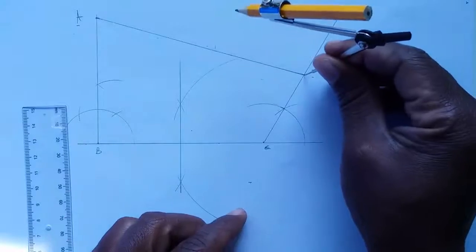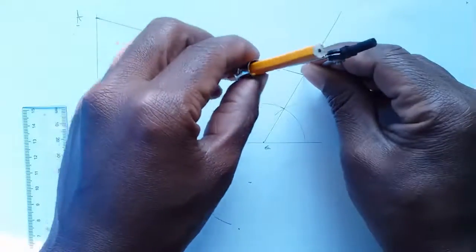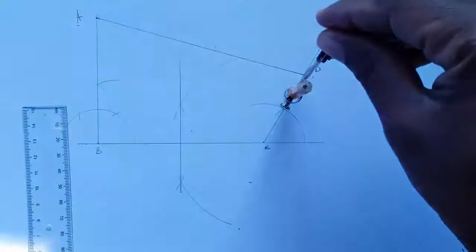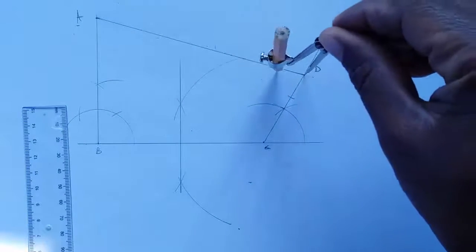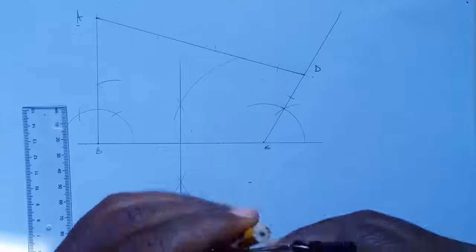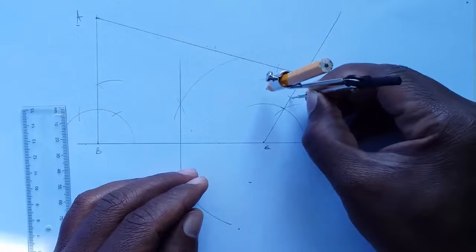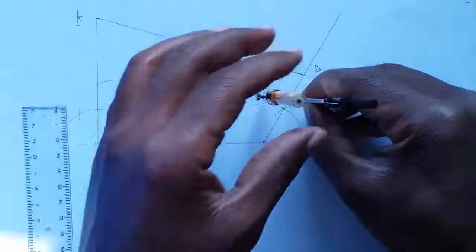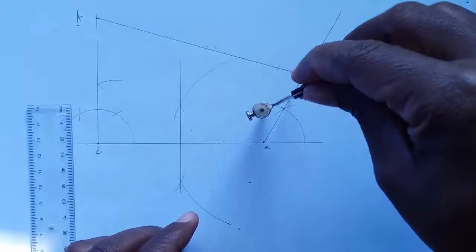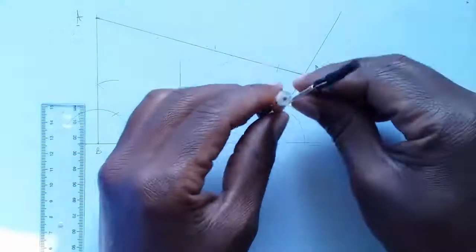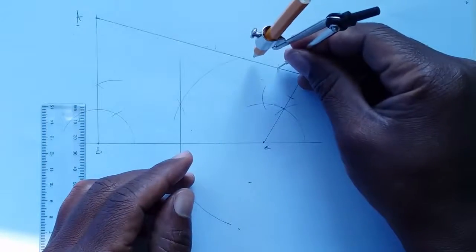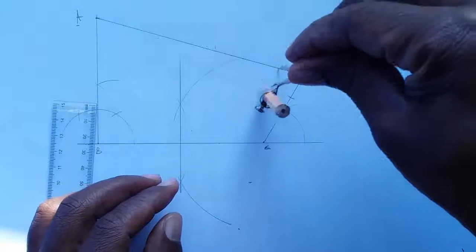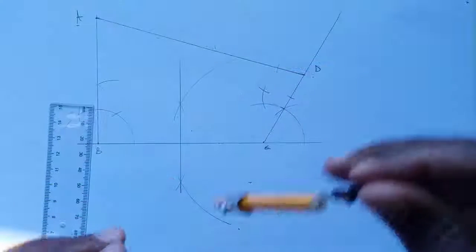So we put our compass here at point D. Draw an arc there, draw an arc there. We come here. Draw an arc there. We pull the compass leg here without changing the distance and draw another arc there.